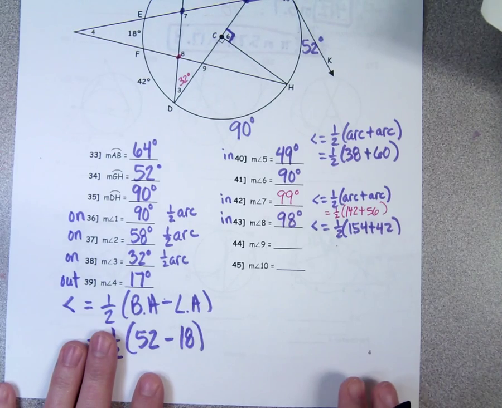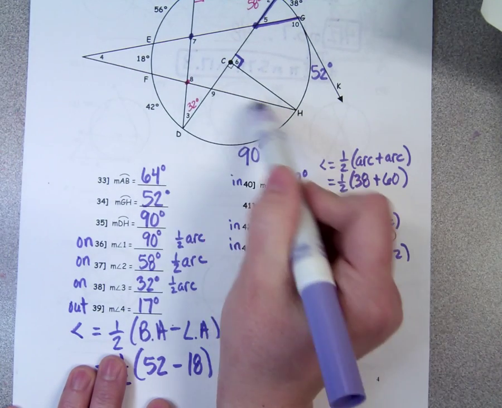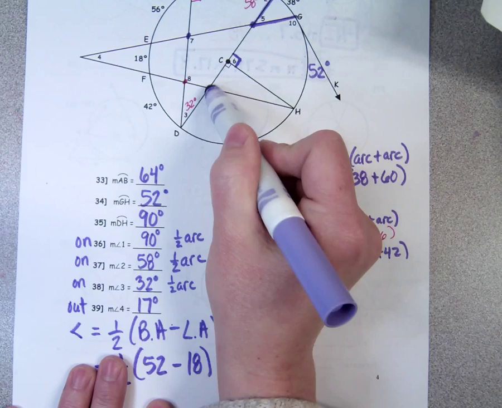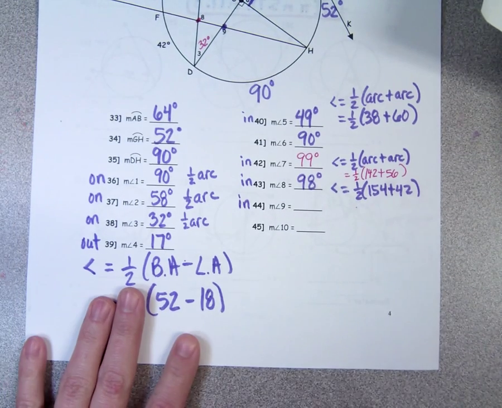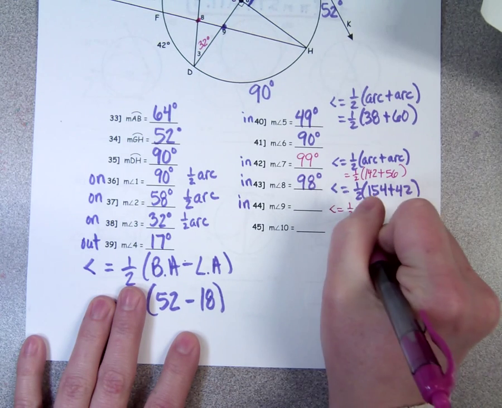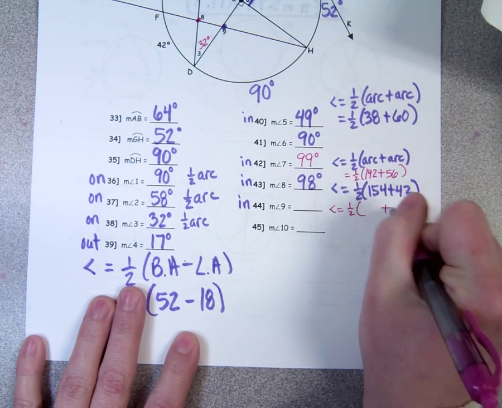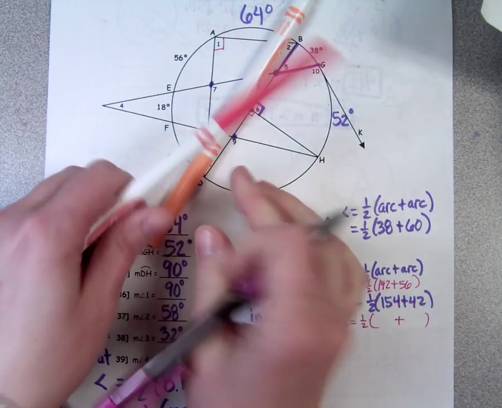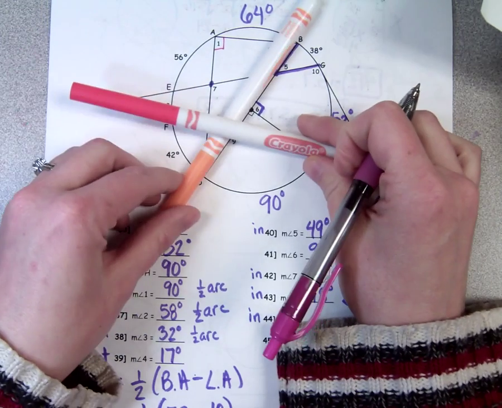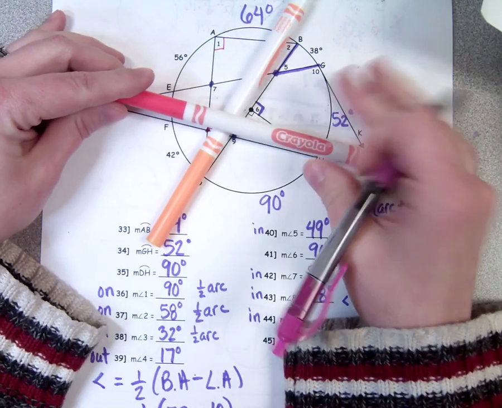Okay, measure of angle 9. When you look at angle 9 right here, I can see that its vertex is in the circle. So it's just like the last several problems. Let me go in pink. So the angle is going to be half of arc plus arc. So let me find angle 9 with my markers. So here's this, and I'm making the X with it. So here you can see angle 9.